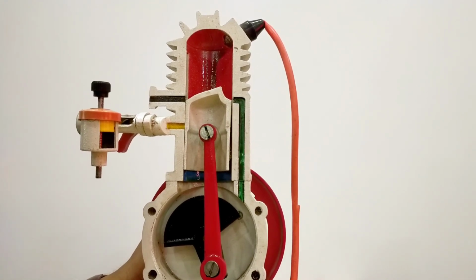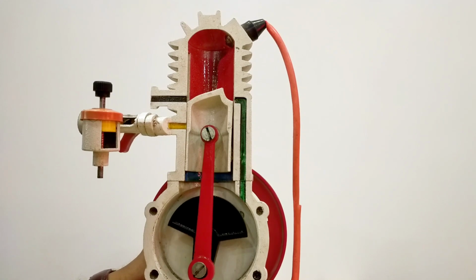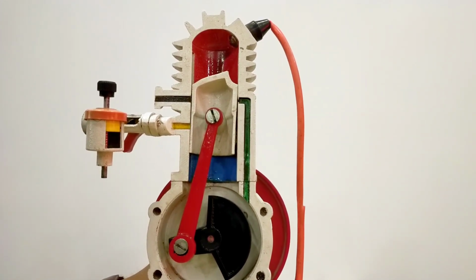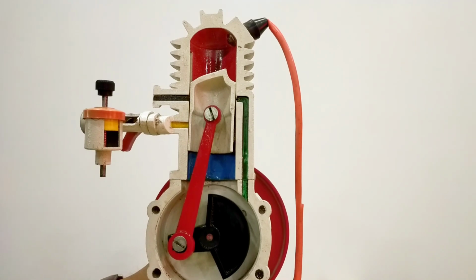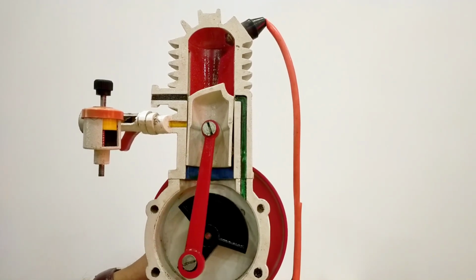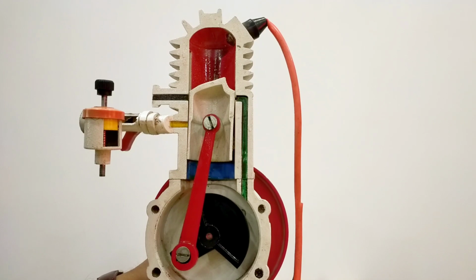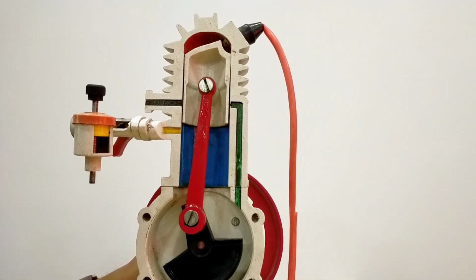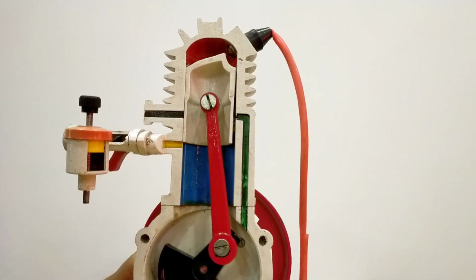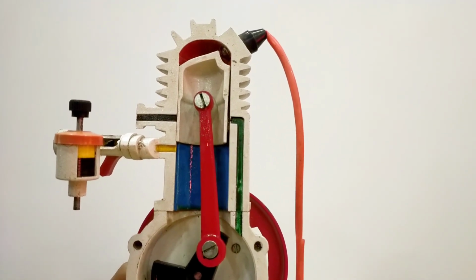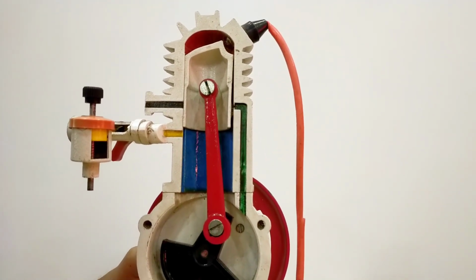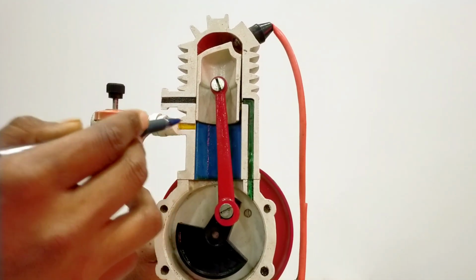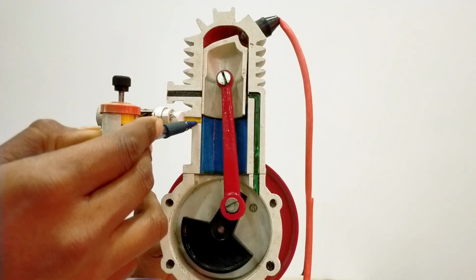When the piston is moving from the bottom dead center to the top dead center, we will see the transfer port is closed first, and then the exhaust port is closed. When the piston is at the top dead center, both the exhaust port and the transfer port are closed, but the intake port, or the inlet port, is open.